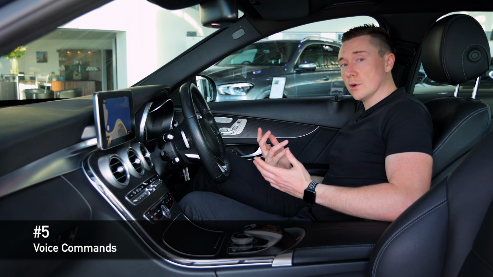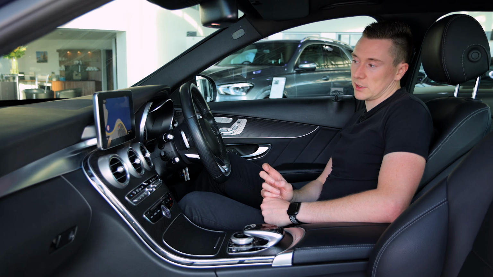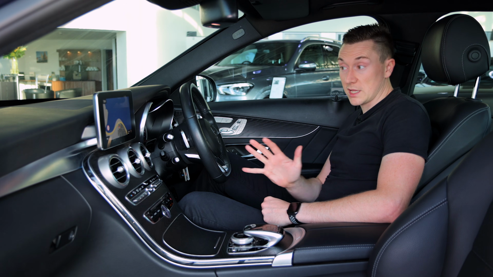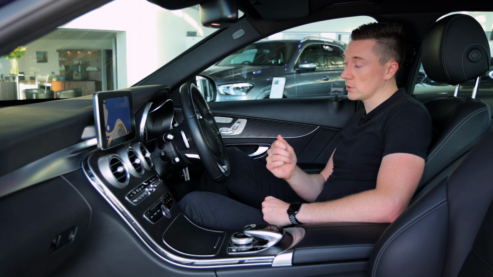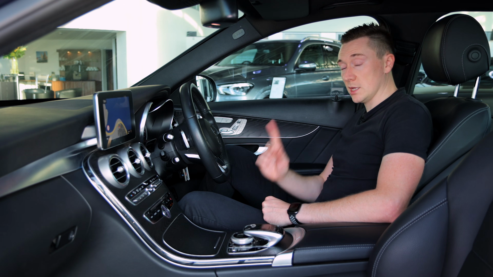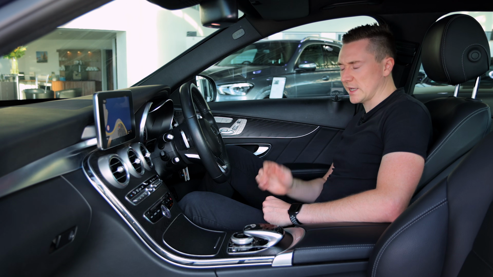So what about some more advanced things, maybe like voice commands? So yes, you can actually give voice commands to this system as well, among many other things. In fact, I have actually made a video on the top 10 commands for that voice command system. I'll pop that up above. However, I'm just going to focus on the sat-nav ones and some of the more basic ones you can do on this system today.